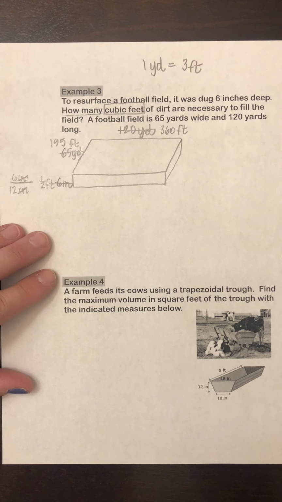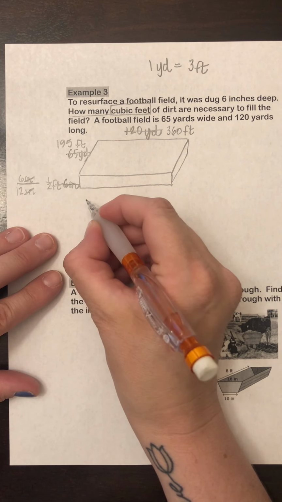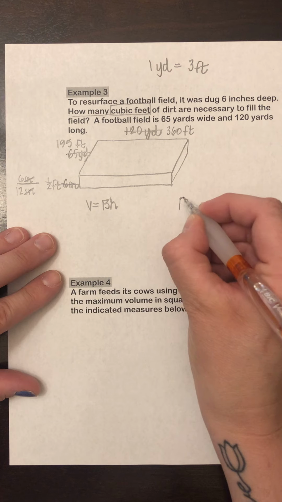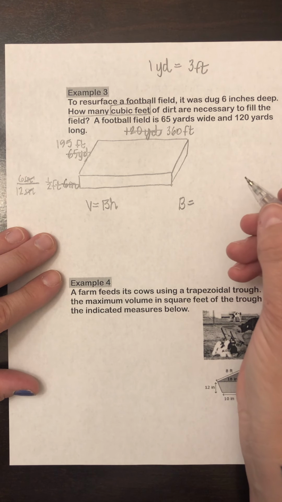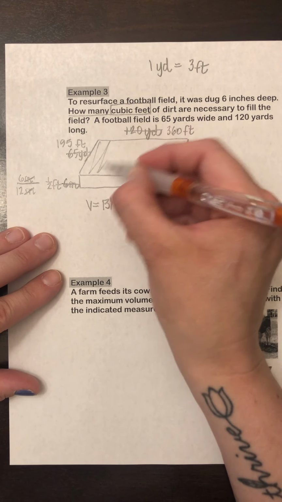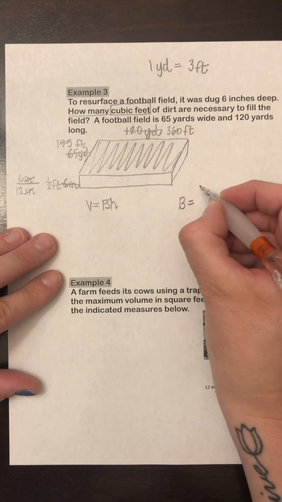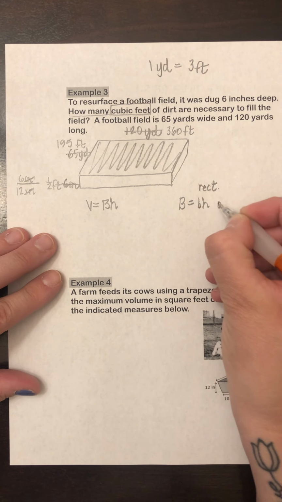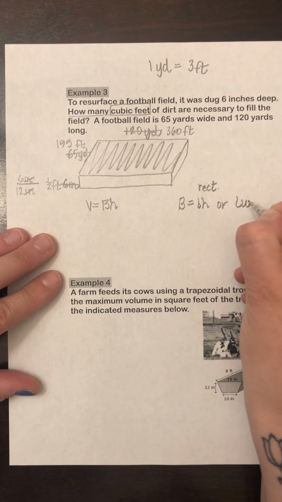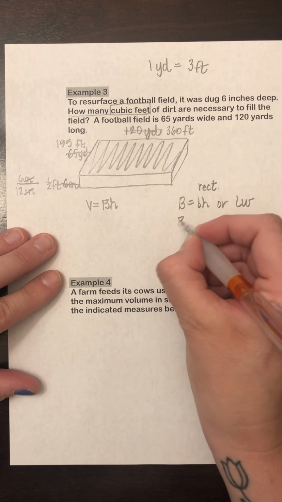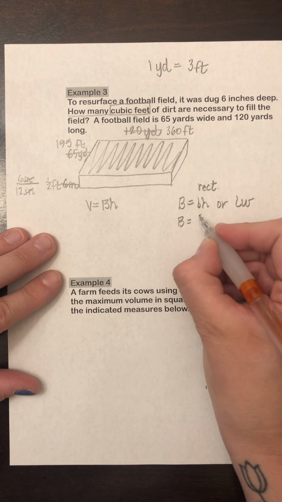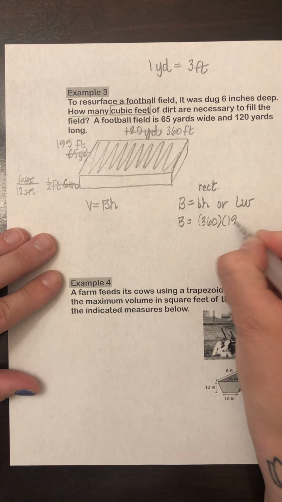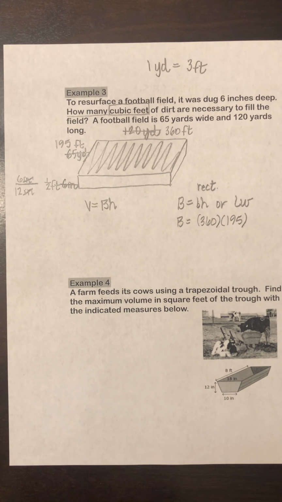So we now have everything changed to the proper units. So here's my formula. Let's talk about capital B. Again, that means area of the base, which is a rectangle. So we're either using base times height or length times width. It doesn't matter which one you choose because either way we're going to do 360 times 195.